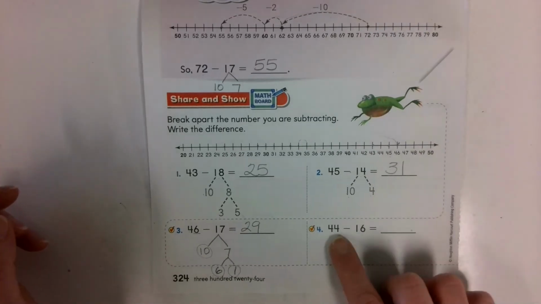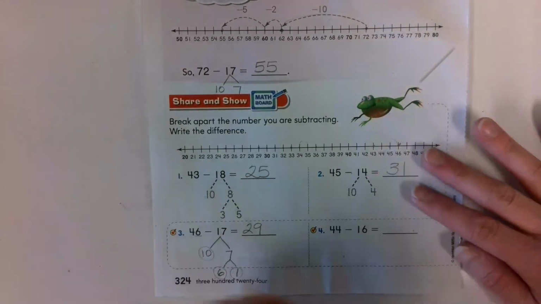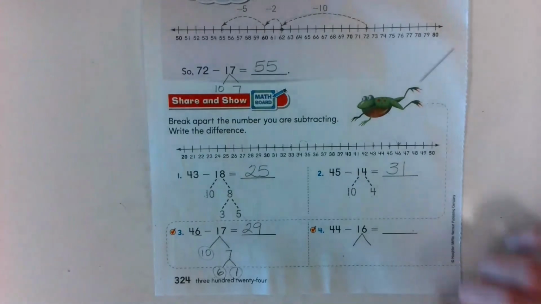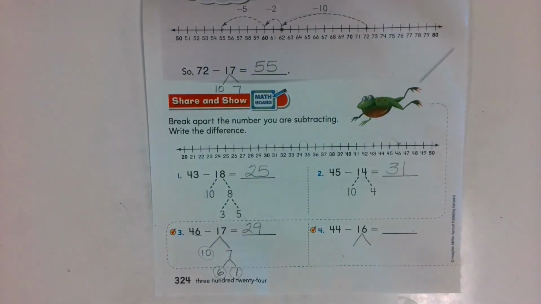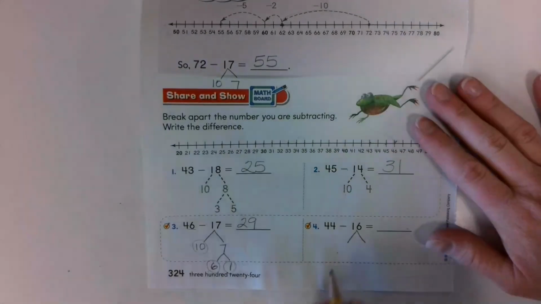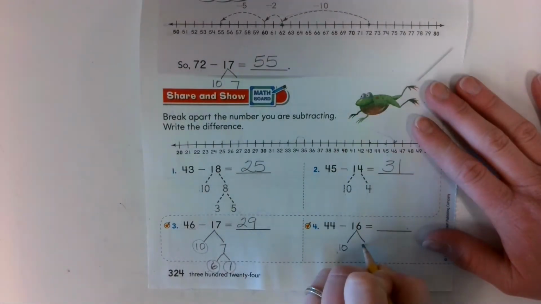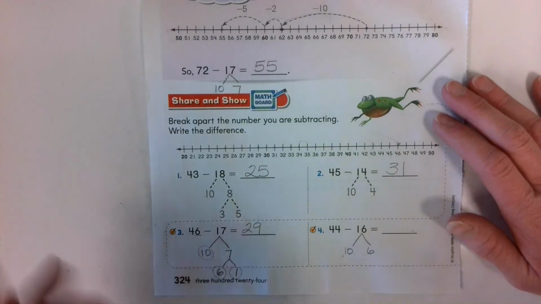All right, let's try number 4. What am I going to tenth 16 into, everybody? Good, 10 and 6. Okay.